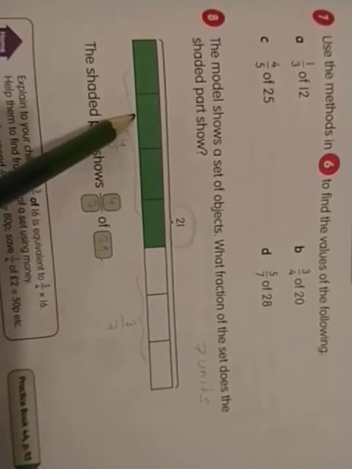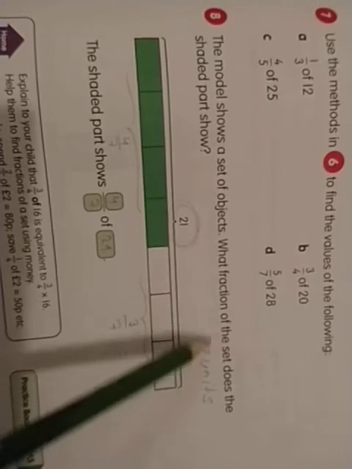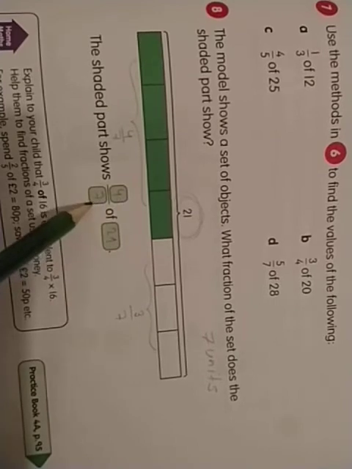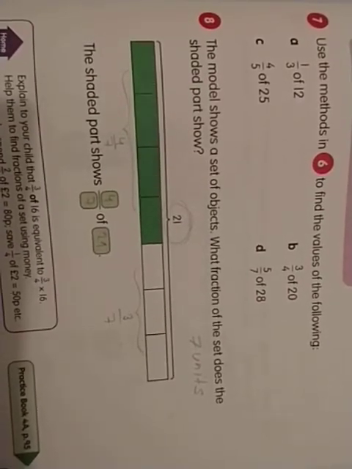So if I want to write that the shaded part shows 4 sevenths of 21, we have 21 divided into 7 units. 4 of the 7 are green, 3 of these 7 are blue or white. So 4 sevenths of all 21 are shaded. Okay? Perfect. If you understand this, now you will continue, and it's independent work.